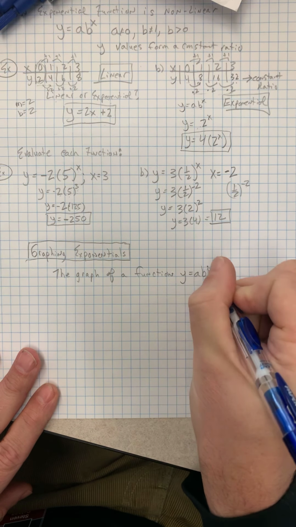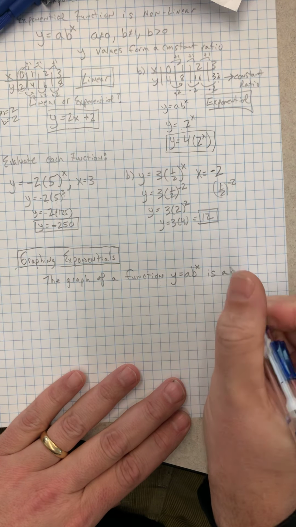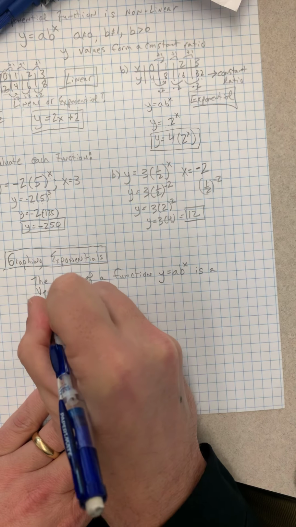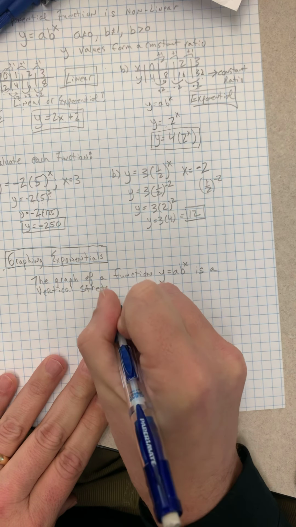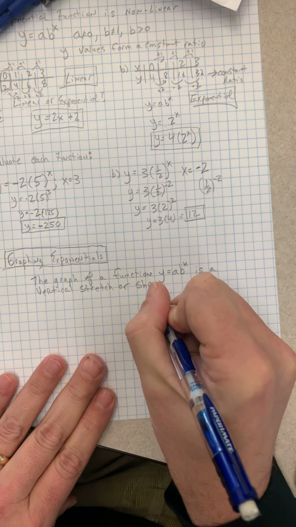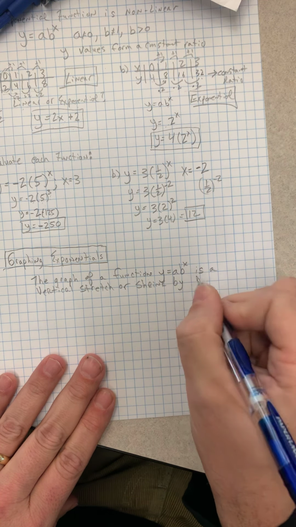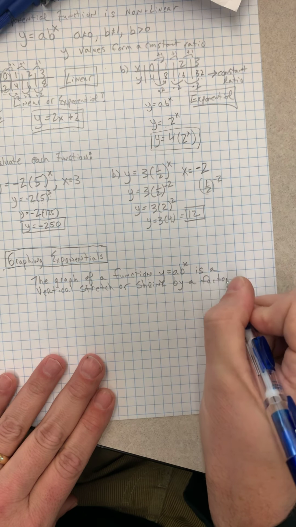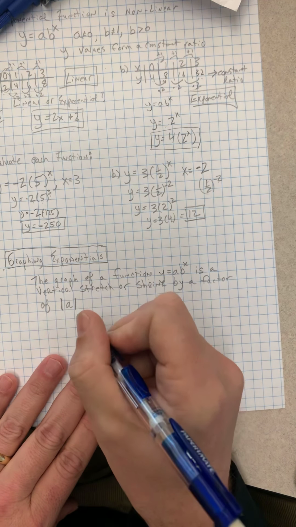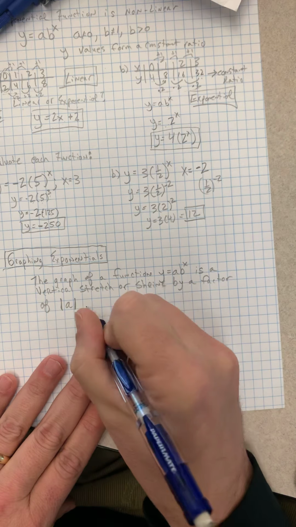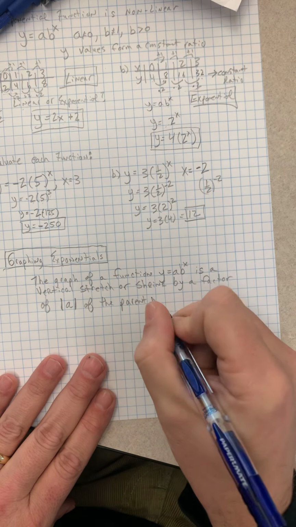So y is equal to a b to the x, because that's the form our exponential takes on, is a vertical stretch or shrink by a factor of the absolute value of a of the parent function.